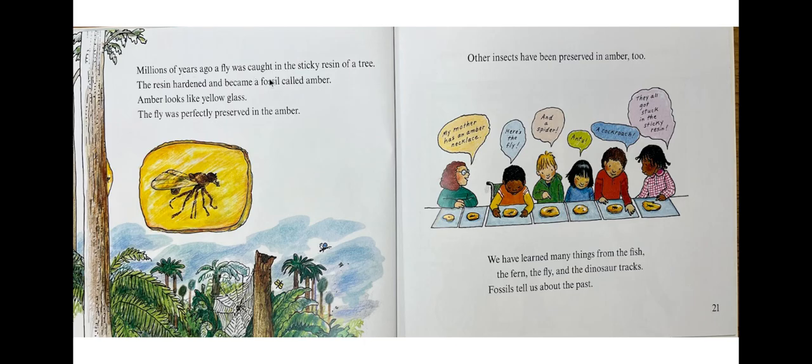Millions of years ago, a fly was caught in the sticky resin of a tree. The resin hardened and became a fossil called amber. Amber looks like a yellow glass. The fly was perfectly preserved in the amber. Other insects have been preserved in amber too.